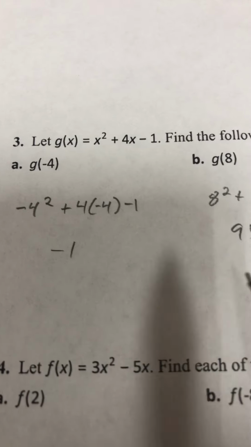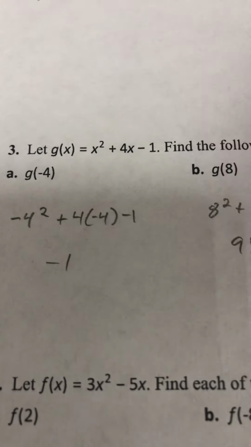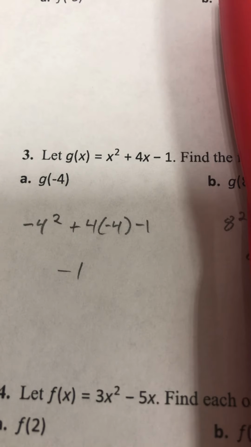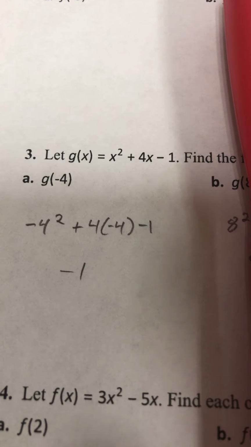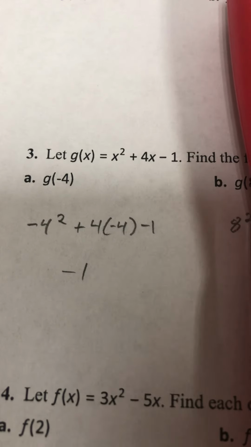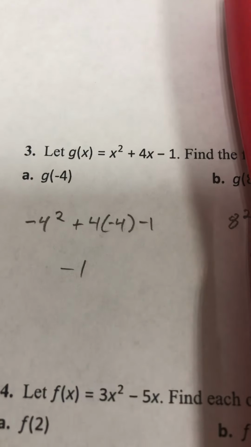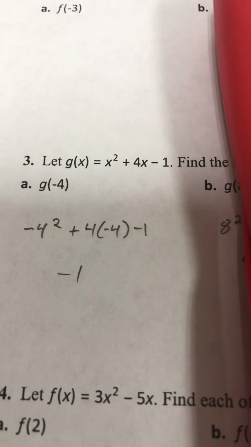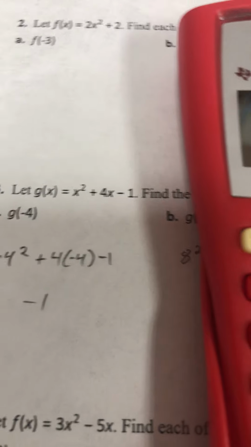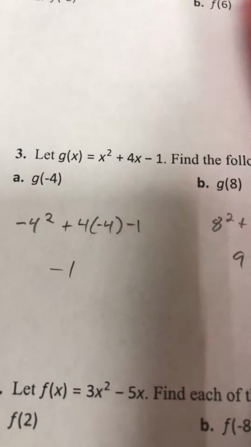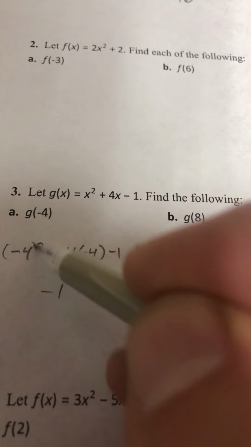So number 3, taking a look at this one, I just want to double check and make sure that I did this one correctly. Let me clear this. Okay, so I'm going to have -4 in parentheses. Even though I didn't write it, I do believe I used the parentheses.